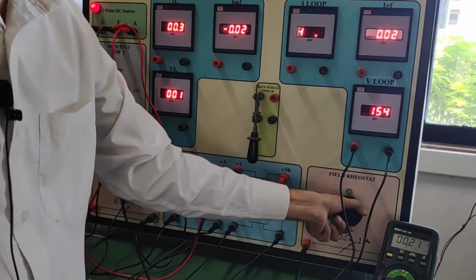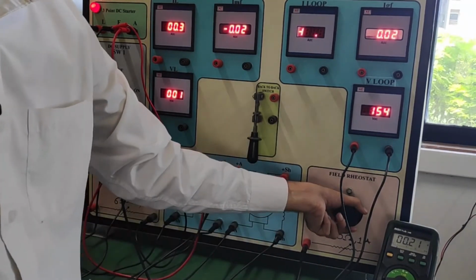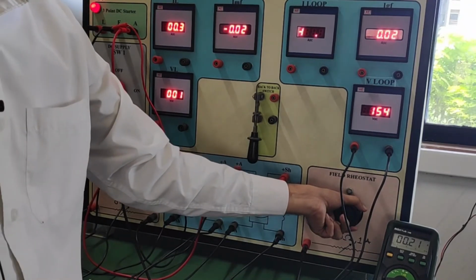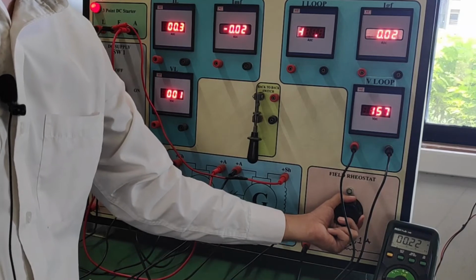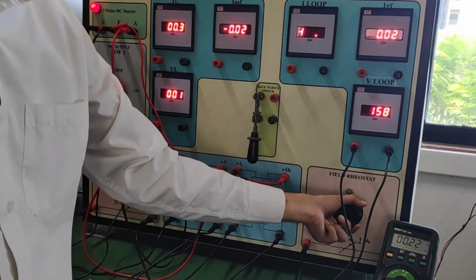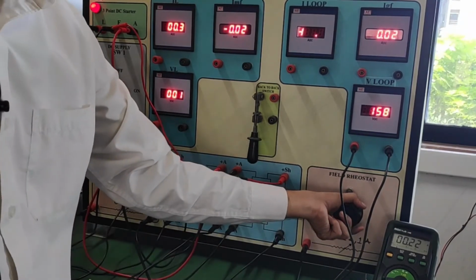Initially it's 0.2 ampere and the voltage is 154 volts. Now I have changed the field excitation to 0.22 and the voltage is 158.